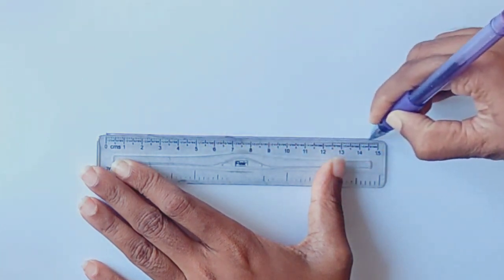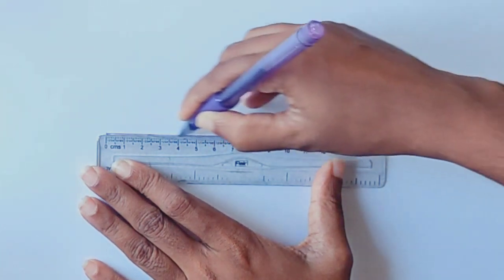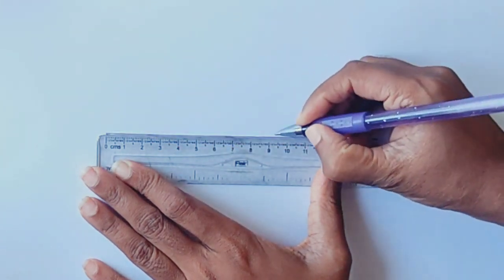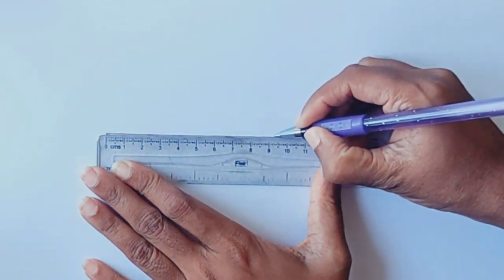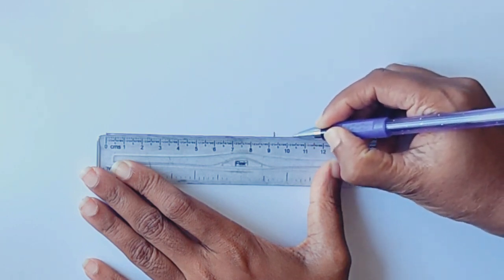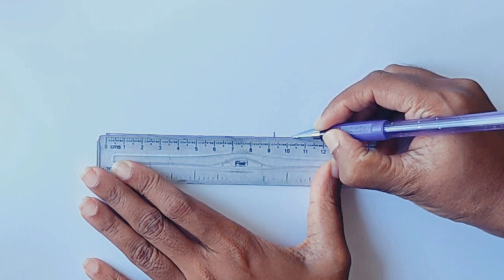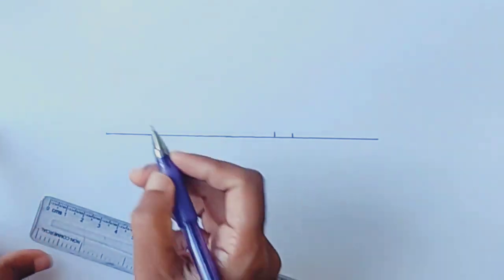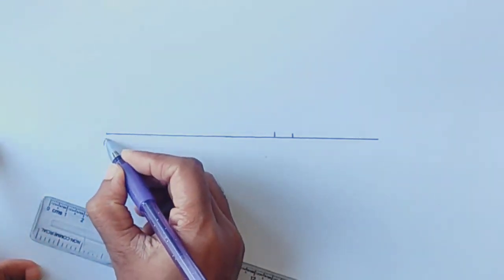You can take any measurement, but it should be more than 9.3. You can take 15. Then mark 9.3 and 1 centimeter more, that is 10.3. Mark 9.3 and 10.3 on that line.